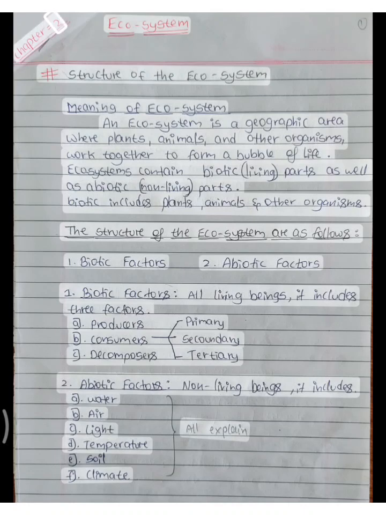Chapter 2. Ecosystem. Structure of the ecosystem. Meaning of ecosystem. An ecosystem is a geographic area where plants, animals, and other organisms work together to form a bubble of life.